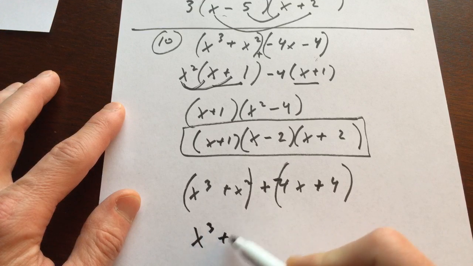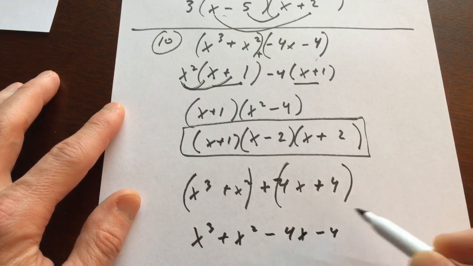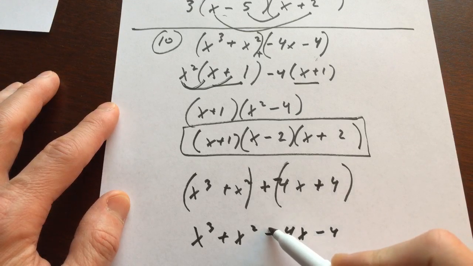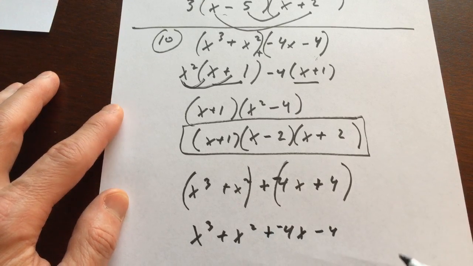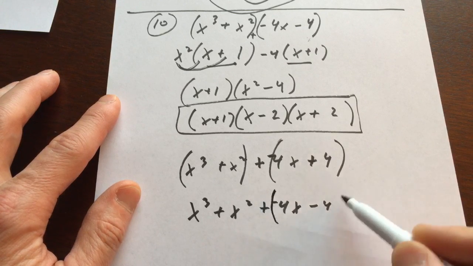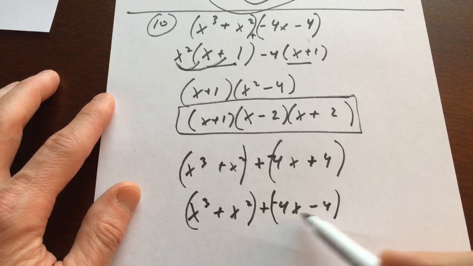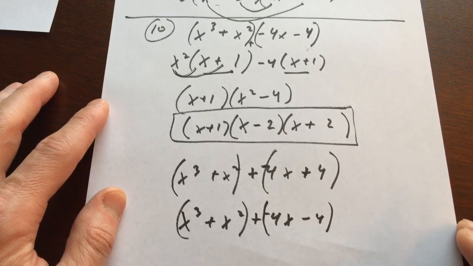Okay, so basically it was like this: x cubed plus x squared minus 4x minus 4, right? See, the thing is, when you subtract, subtraction is like adding the opposite, right? So at that point, you can say, well, I'm going to group these two, and I'm going to group these two, right? So then you can factor out that -4 as a greatest common factor.